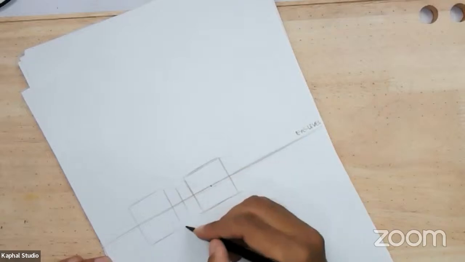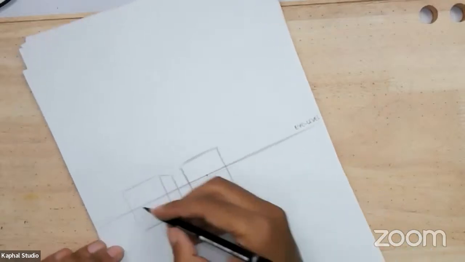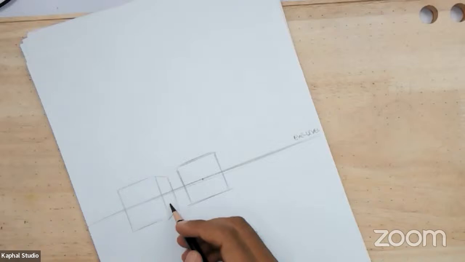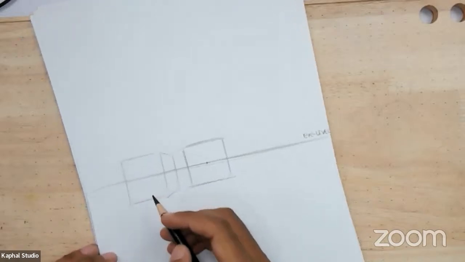Here you see that I've slightly rotated the cube. So now I see a little bit of this surface.